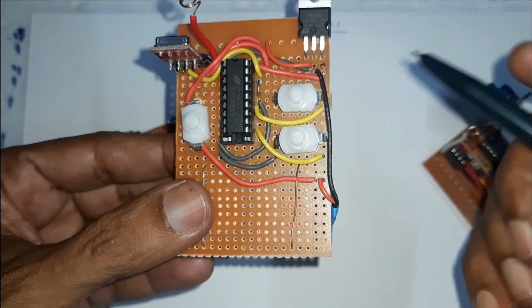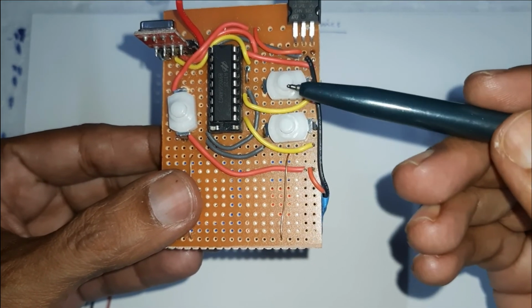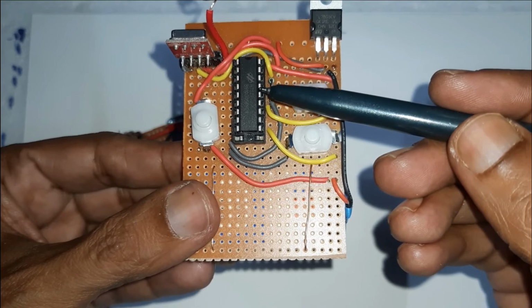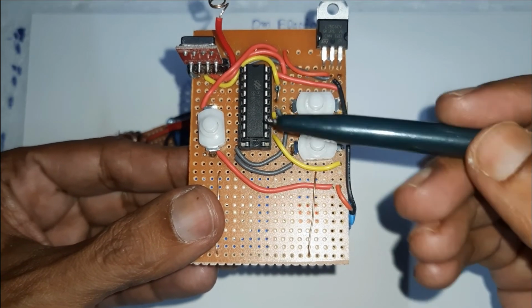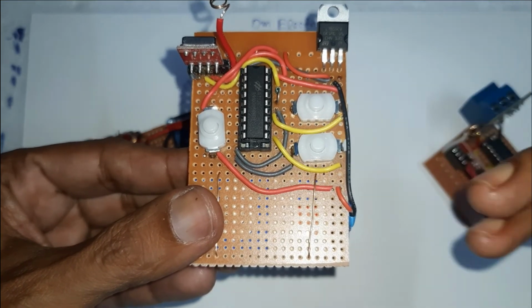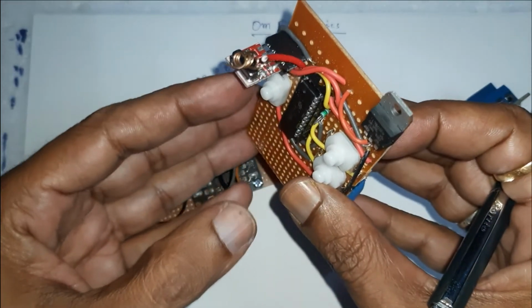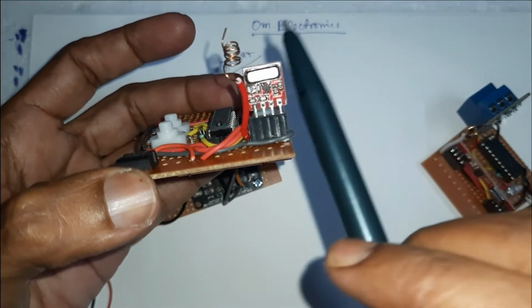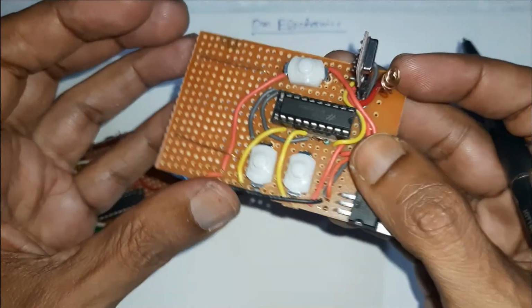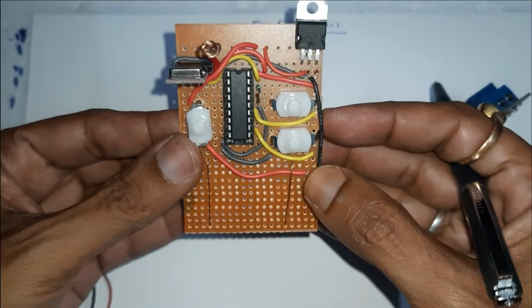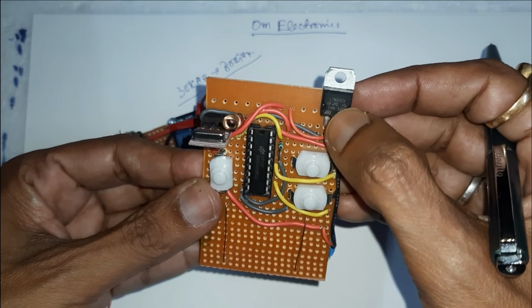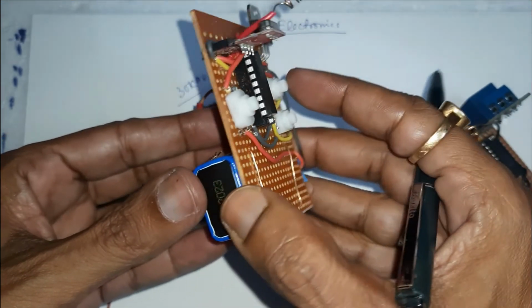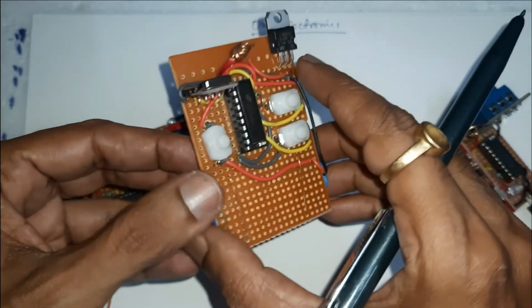So this is the transmitter section. We have used only two switches, switch 1 and switch 2. This is the HT12E encoder IC, and this is the transmitter module. This is the antenna. Here we have used a 7805 to supply the 5 volt power supply from the 9 volt battery.